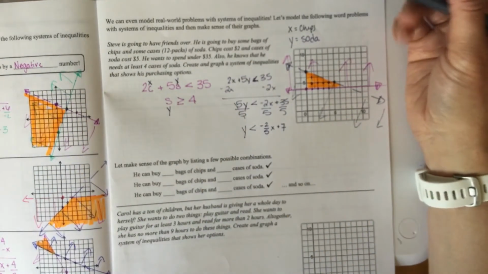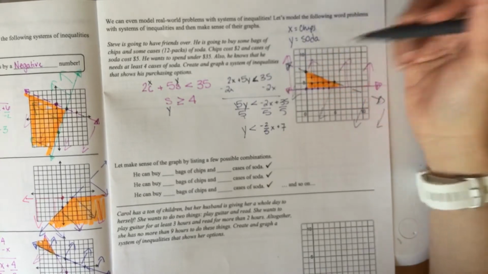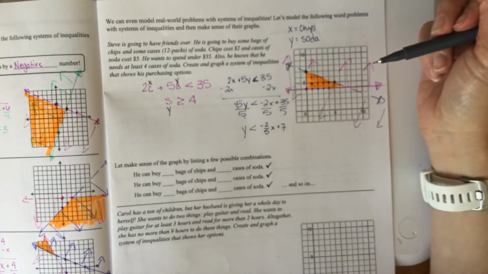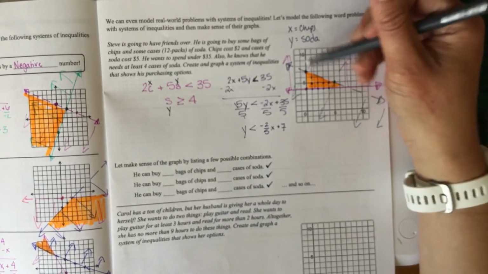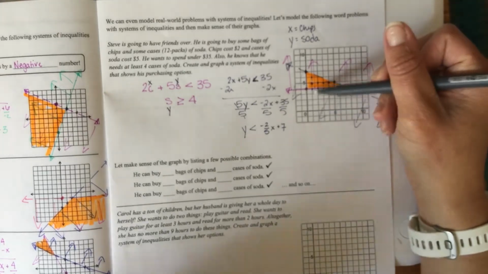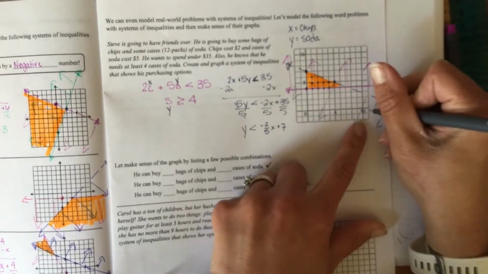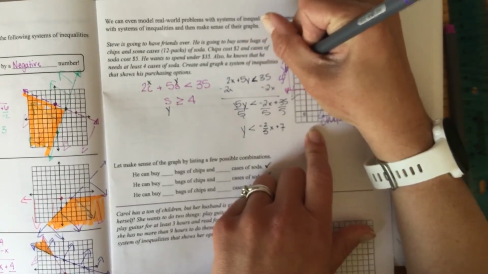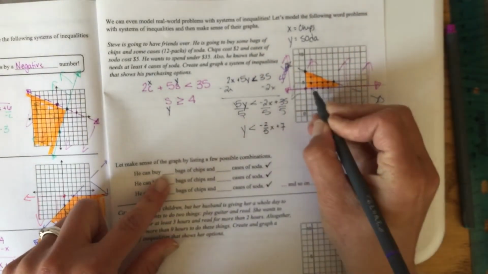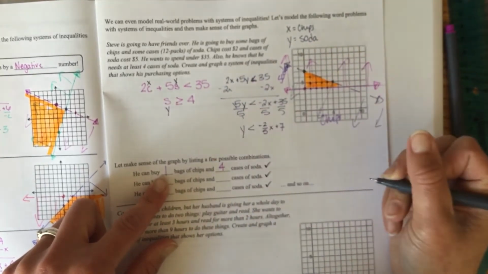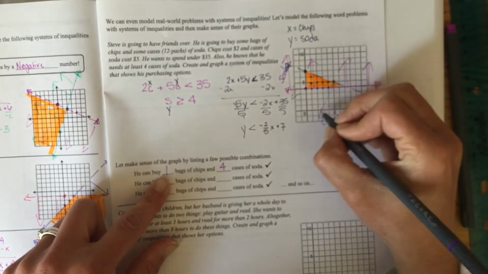Okay, and we can't go negative because we don't have negative bags of chips and that kind of stuff. So let's just pick out a couple of different combinations. So for example, he could have 1, remember X is chips and Y is soda. So he could have 1 bag of chips and 4 cases of soda. That's possible.